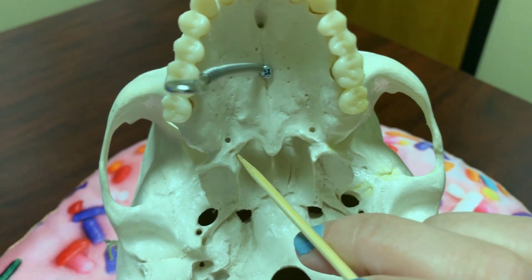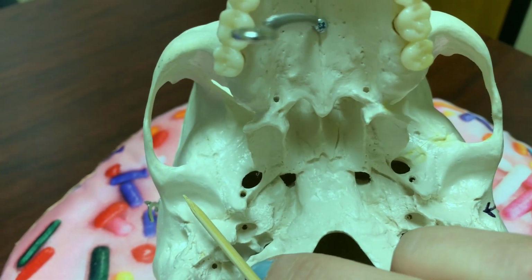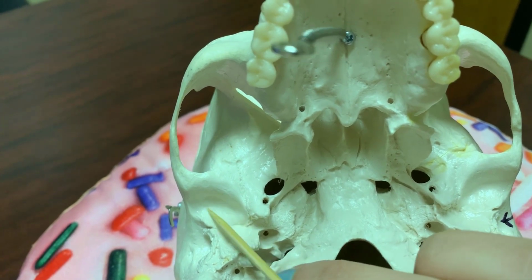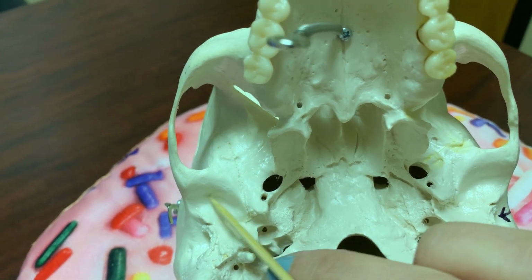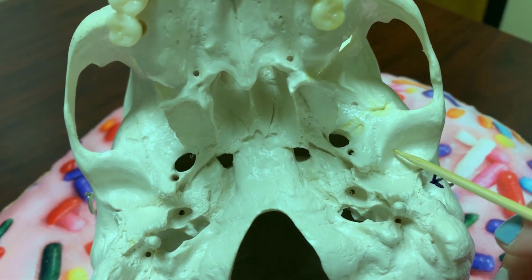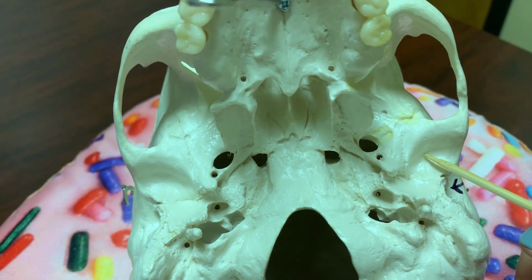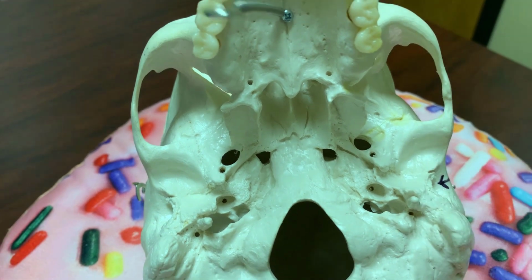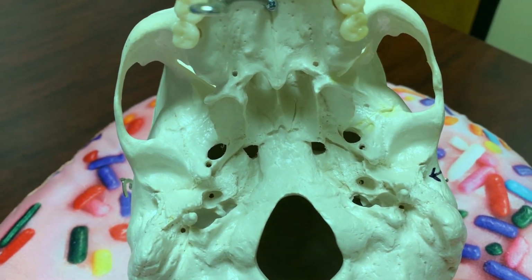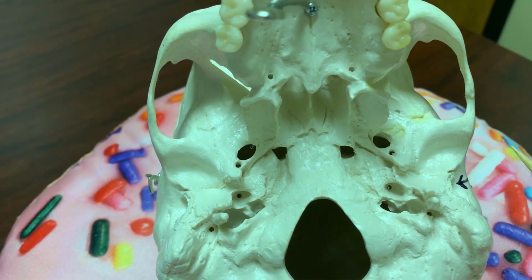Okay. And then these little indentations, which are fossa here and also here, those are called the mandibular fossa, and those are where the mandible would attach or set into those fossa.